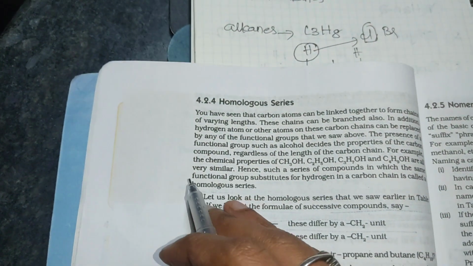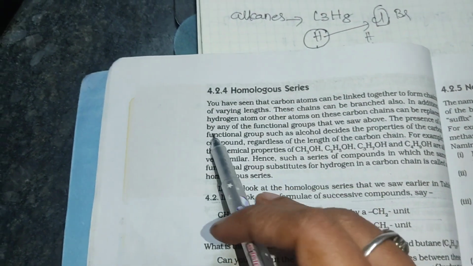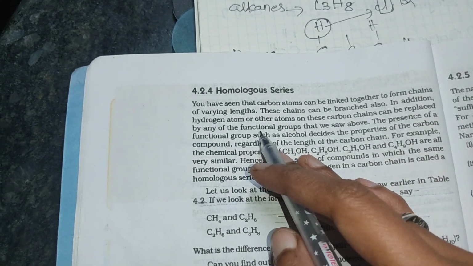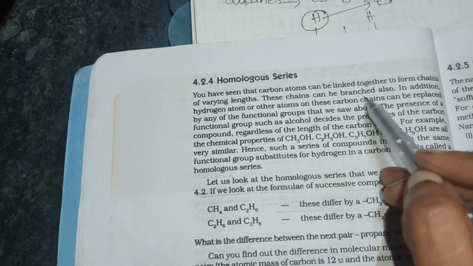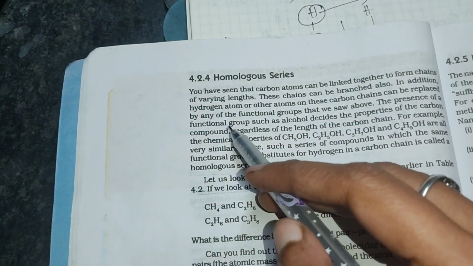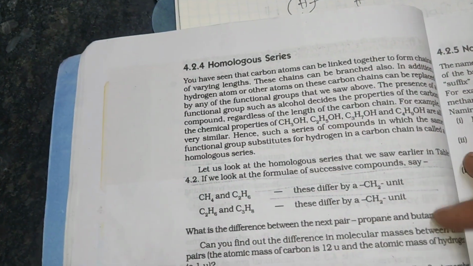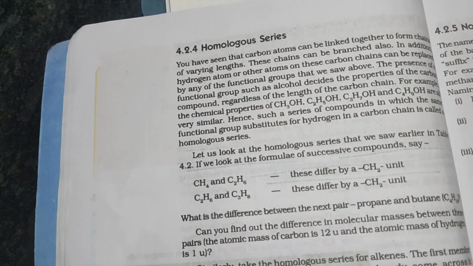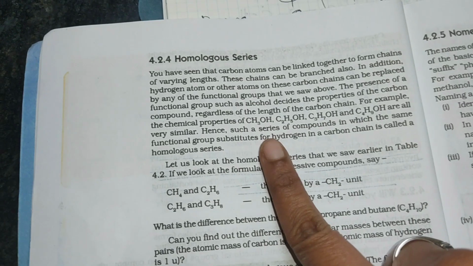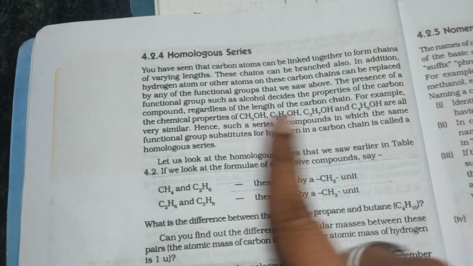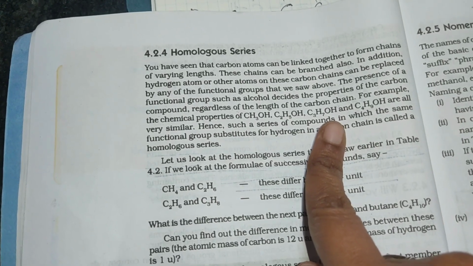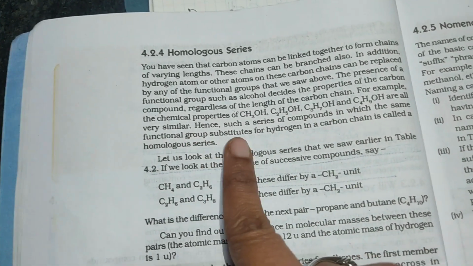And so we can see a homologous series also in alkanes. In alkanes, you have seen the carbon atoms can be linked together to form chains of varying lengths. Yes, no? So these chains can be branched also. In addition, hydrogen atoms or other atoms on this carbon can be replaced by some functional group also, as we saw. So if alcohol decides the properties of a carbon compound, regardless of the length of the carbon chain, the chemical properties of methyl alcohol, ethyl alcohol, propyl alcohol, butyl alcohol are similar.